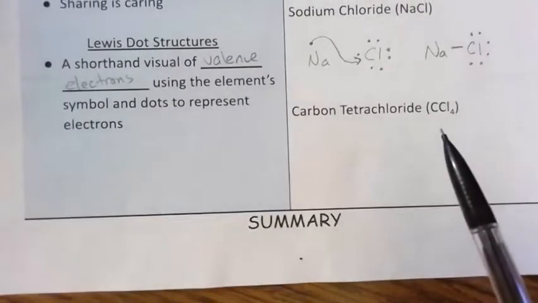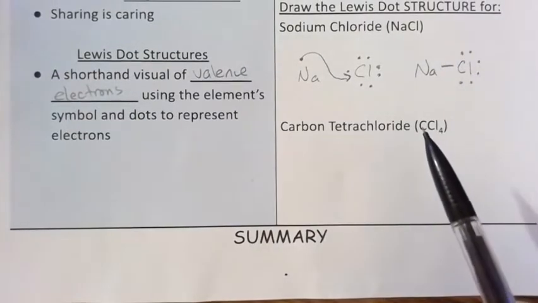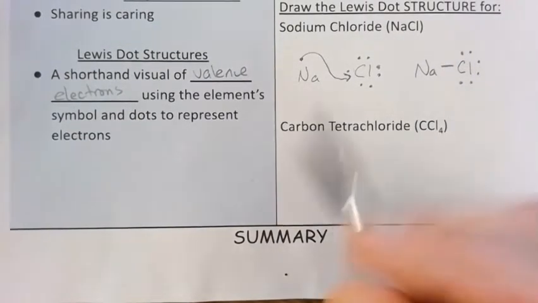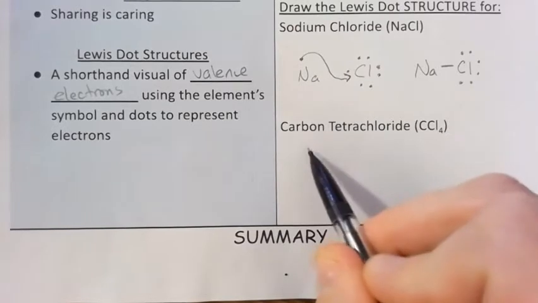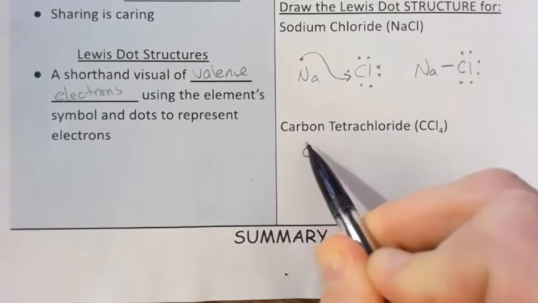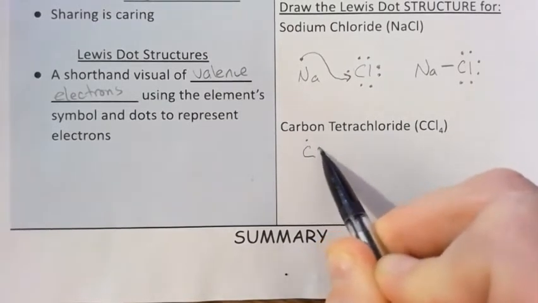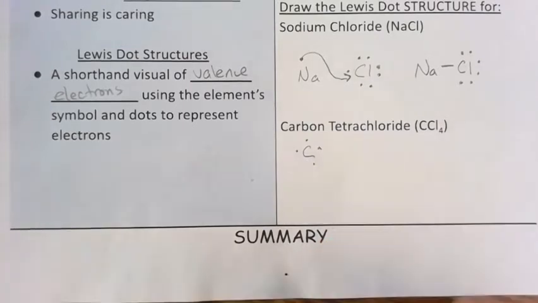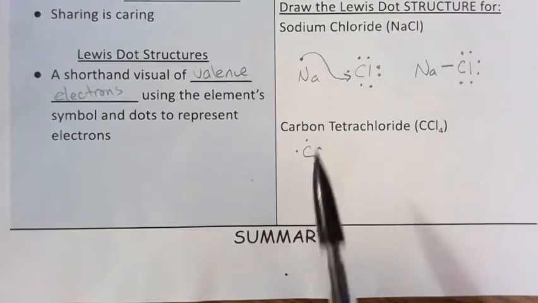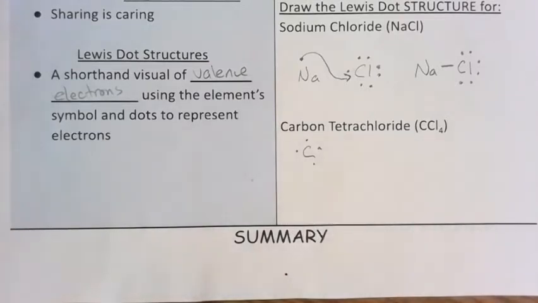Okay? Now, when we get to this last example, carbon tetrachloride, we've got one carbon, but now we've got 4 chlorines that are trying to bond onto that one carbon. And so we get this symbol here for carbon, which again we drew up above, but we have this idea that there's now 4 locations on all 4 sides of that carbon atom that are trying to bond.